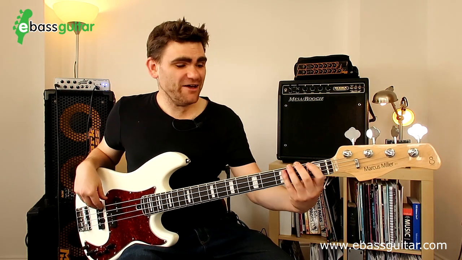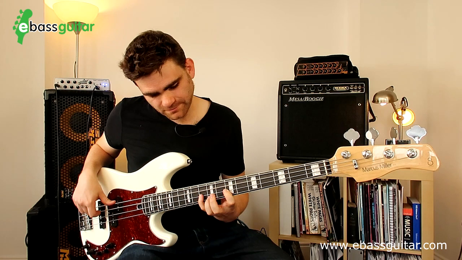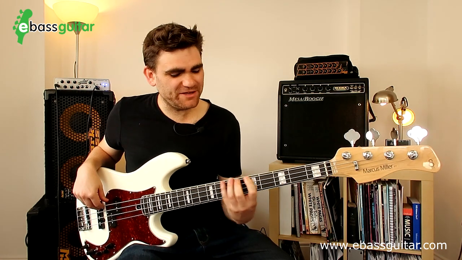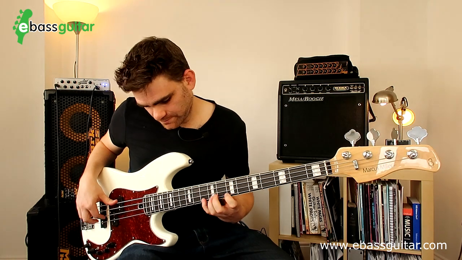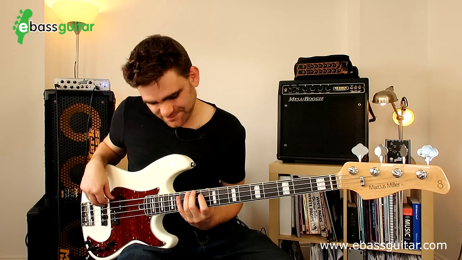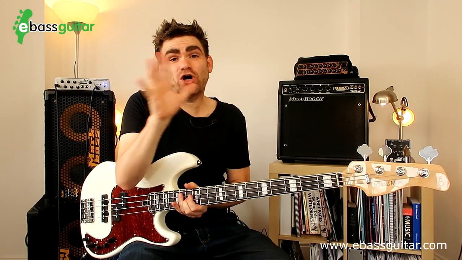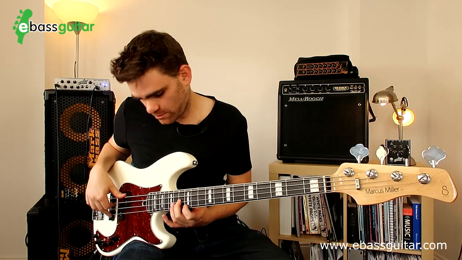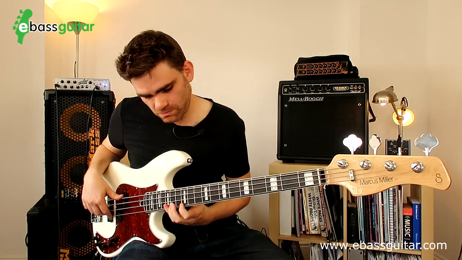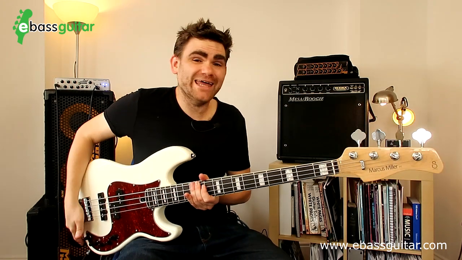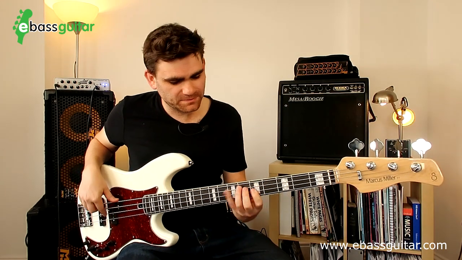Then we're going to take this into F. And then into B flat. And then into E flat. And this is where things start getting a little bit more challenging because the access is a little bit more restricted up here. So you want to try and get it as clean as you can, and then into A flat.